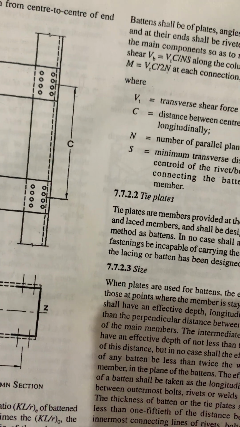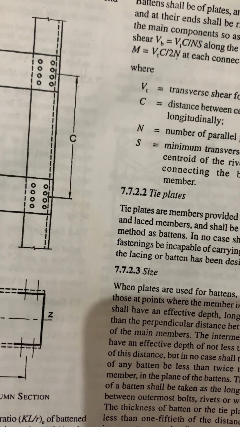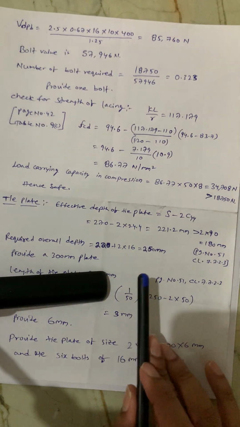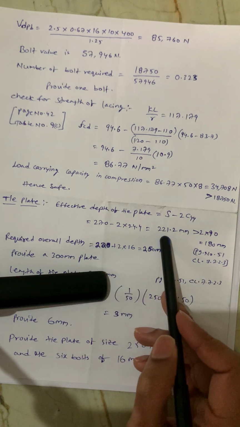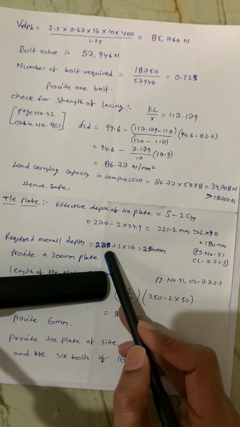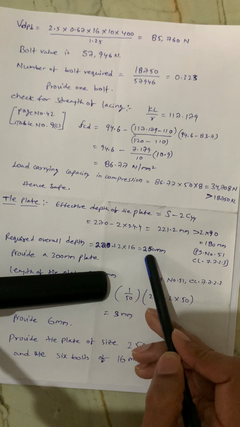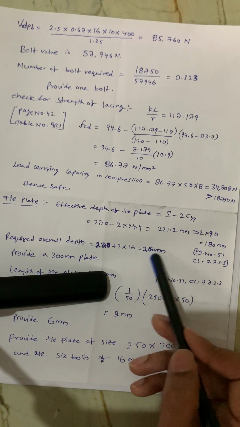You have to follow the code book provisions. Okay, next, the required overall depth of the tie plate, which is 220. I got 221.2, I'm considering this as 220 plus 2 into 16, that is equal to 250 mm, where 16 is nothing but the diameter of the bolt. So I got 250 mm.